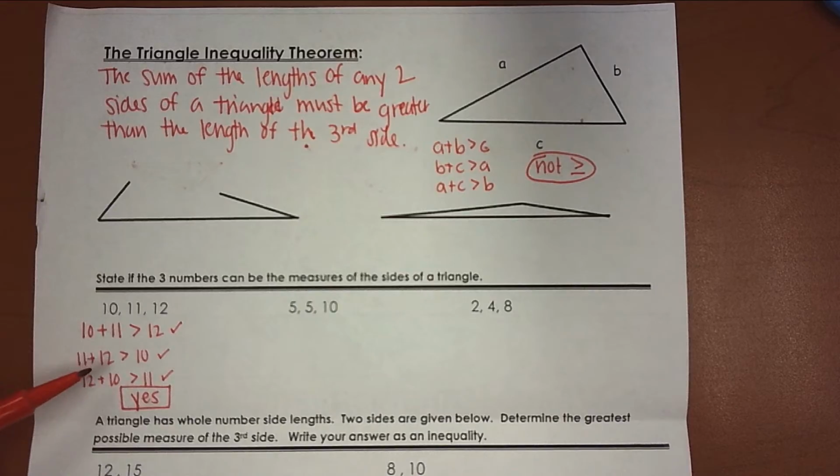Now, we can do this for all three measurements, or we can just do it for the two shortest sides adding up to and being greater than the longest side. Because once we know that the two shortest sides are bigger than the longest side, the other ones are all going to fall into place.